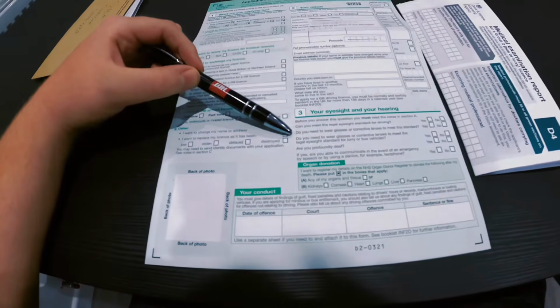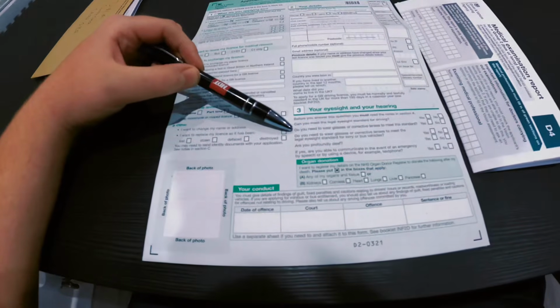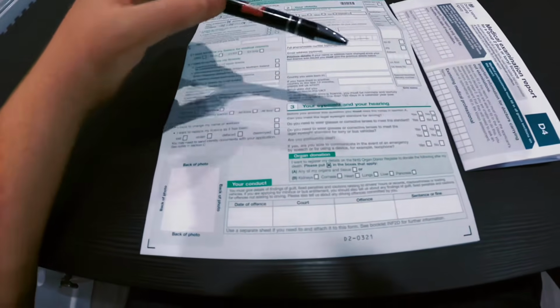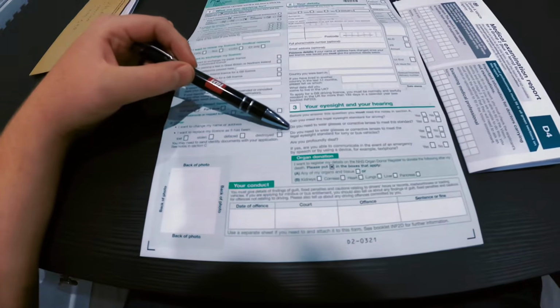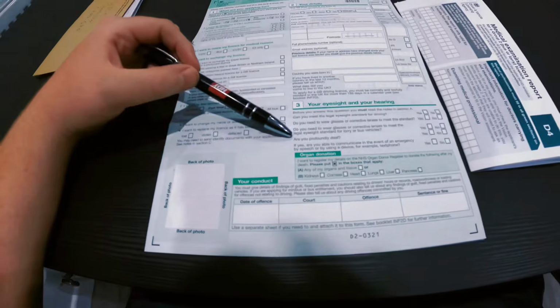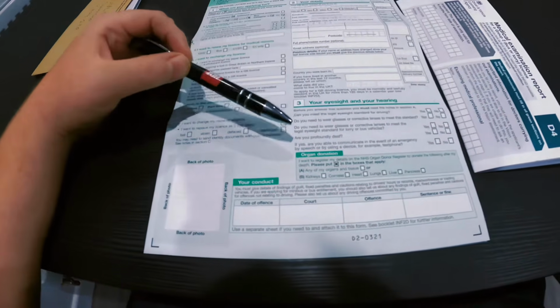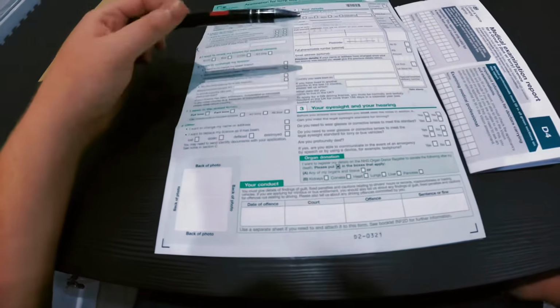Asking if you wear glasses to meet the standards, so if you do require glasses to drive, please put in the yes box that you need that. If not, then just tick no, and you'll be no for the rest of it. Or if you do need your glasses to drive, you put a cross in the yes here and in the one below. And then if you have got any hearing difficulties, please put a cross into that box. If not, just cross no.